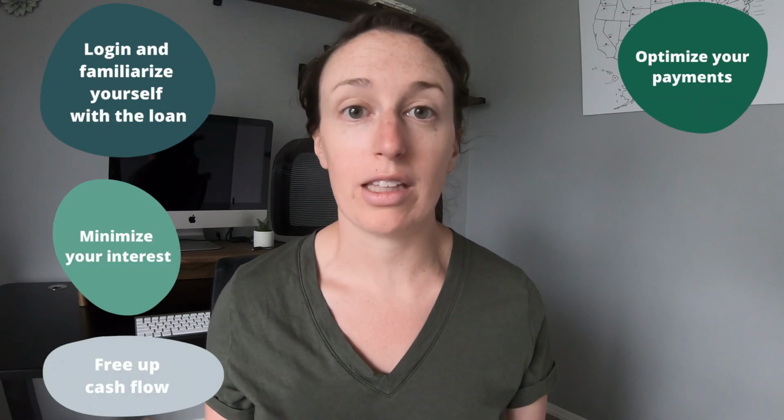So at this point, the interest rate on your student loan is average or lower, or you're working on your credit score so that you can refinance to a lower interest rate. On the other hand, you've freed up a lot of cash flow because you've paid off your car and your credit cards that were holding you back and eating up that monthly cash flow. So now, step 4 is all about optimizing your monthly payment.